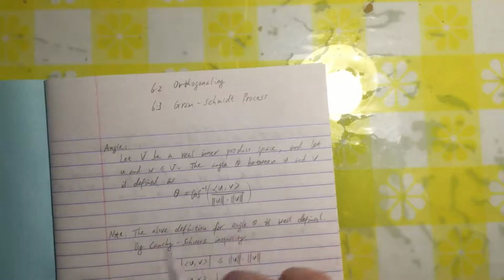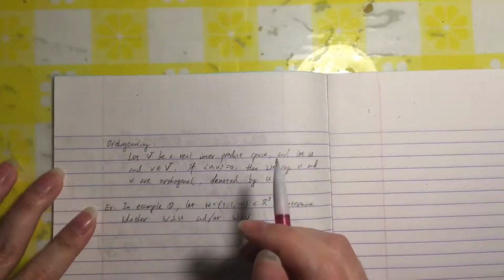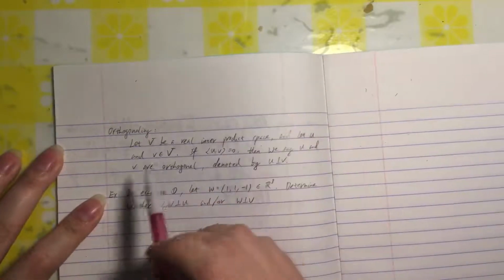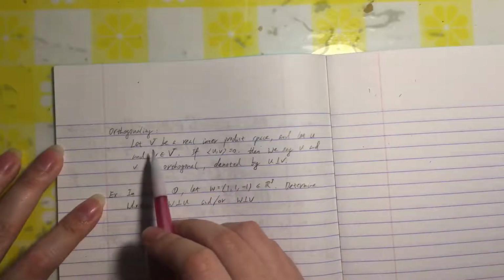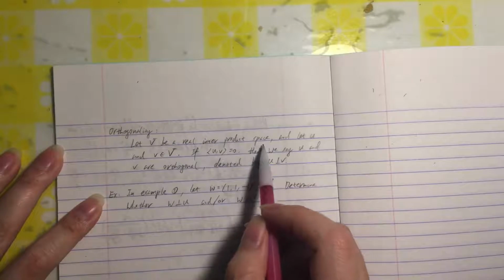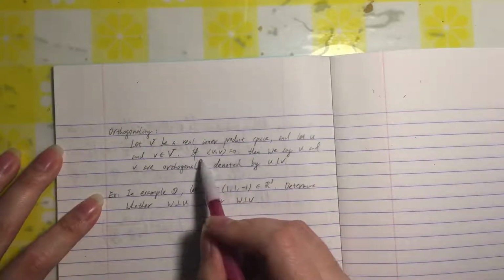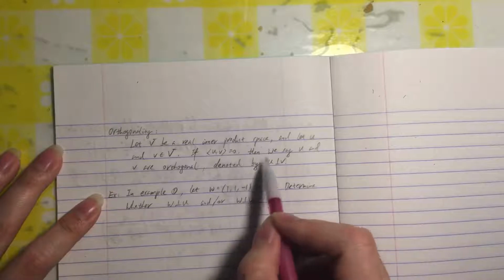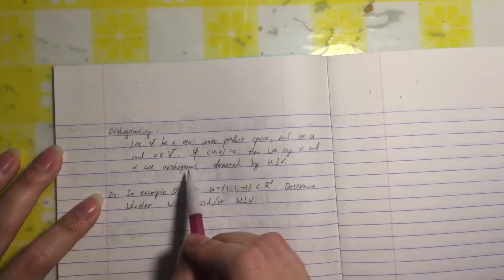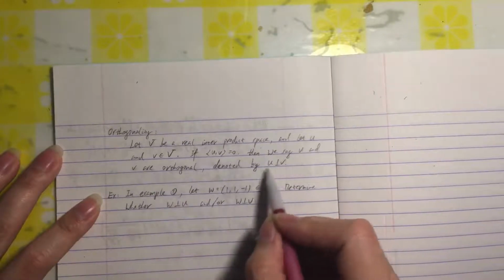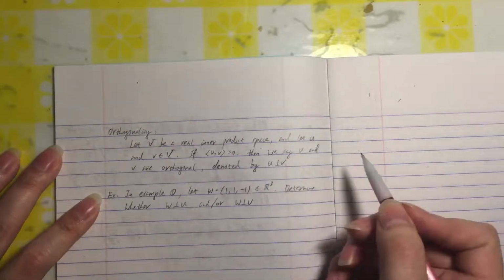Based on this idea, it makes sense to define orthogonality in the following way. Let V be a real inner product space, and let u and v be vectors in V. If the inner product of u comma v is 0, then we say u and v are orthogonal, denoted by this symbol, u orthogonal to v.